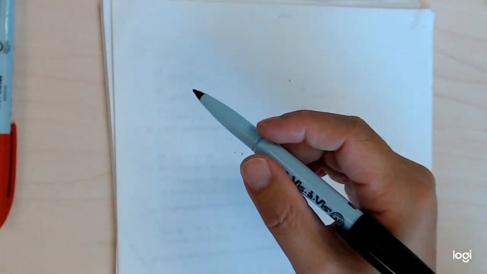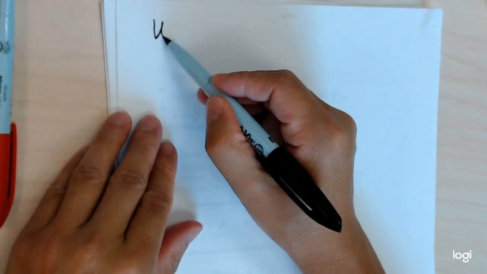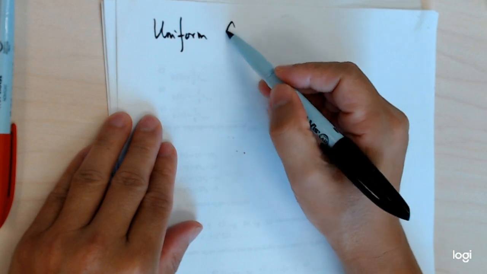Additional topic. Some of you might recall the so-called uniform continuity.